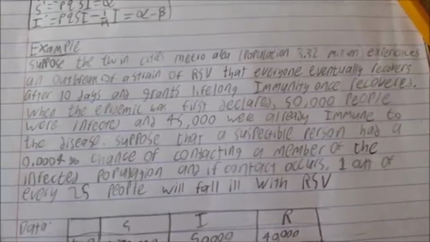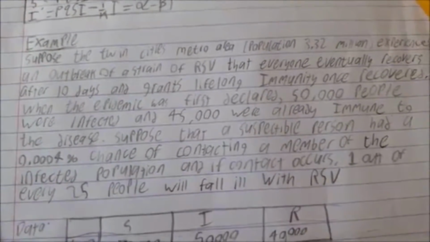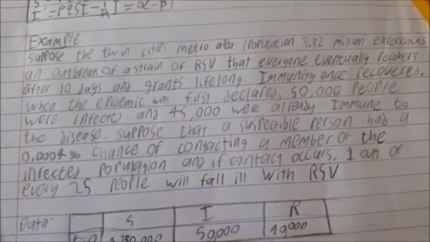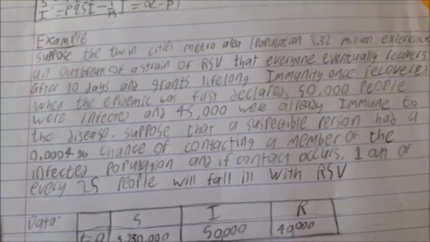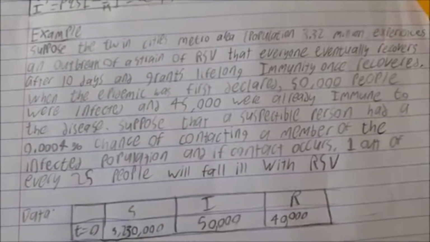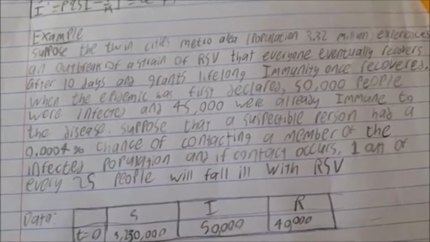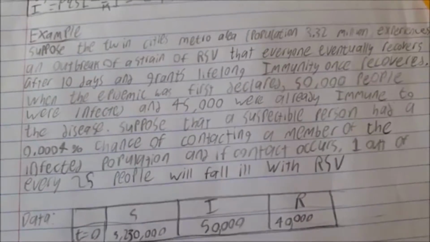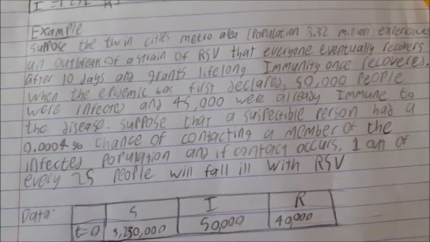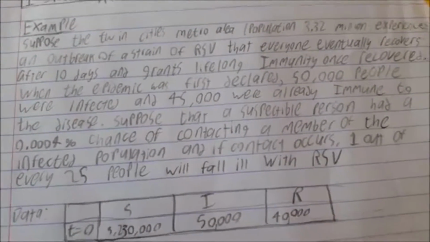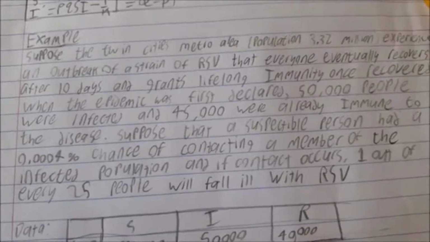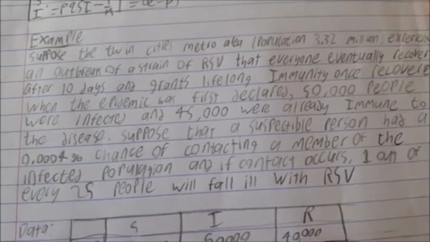Suppose the Twin Cities metro area with a population of 3.32 million experiences an outbreak of a strain of RSV that everyone eventually recovers from after 10 days and grants lifelong immunity once recovered. When the epidemic was first declared, 50,000 people were infected and 45,000 people were already immune to the disease. Suppose that a suspectable person has a 0.0004% chance of contacting a member of the infected population, and if contact occurs, 1 out of 25 people will fall ill with RSV.